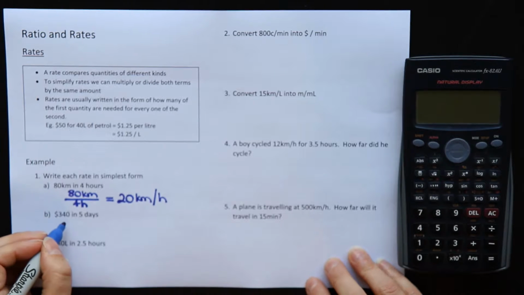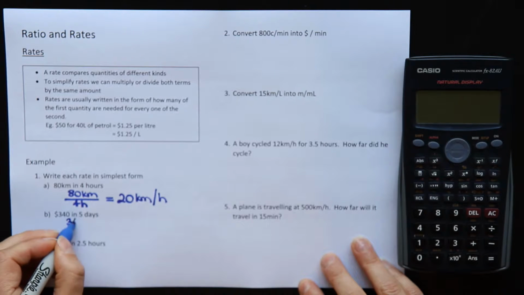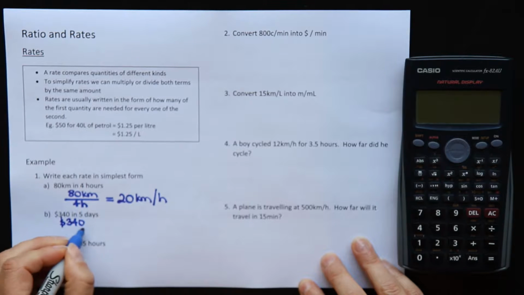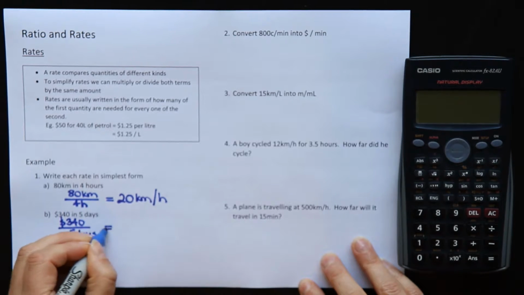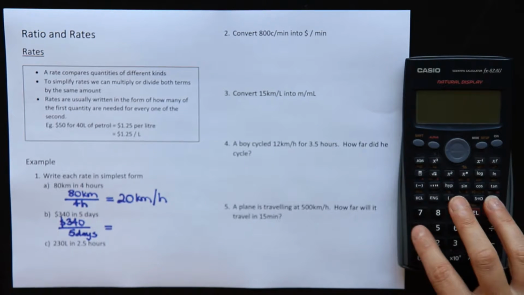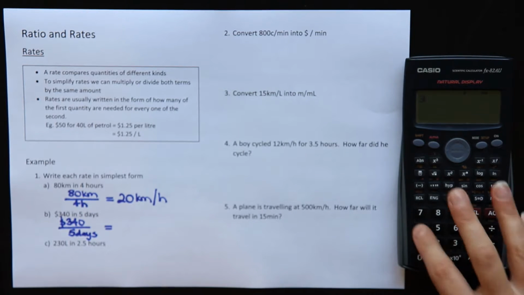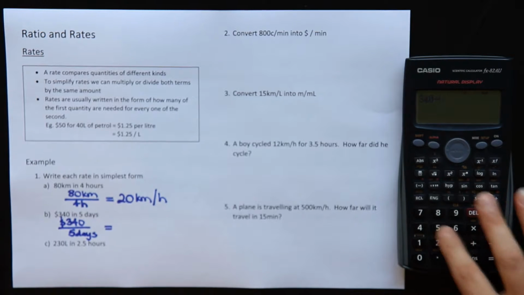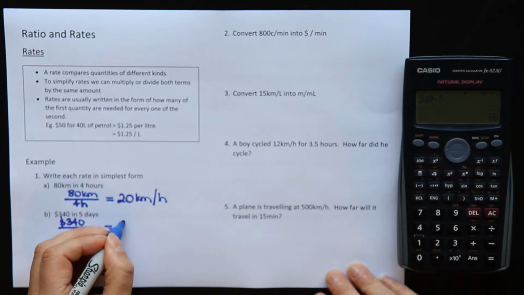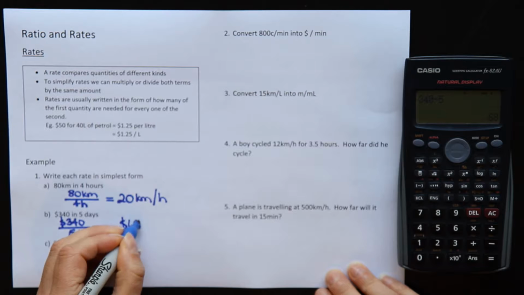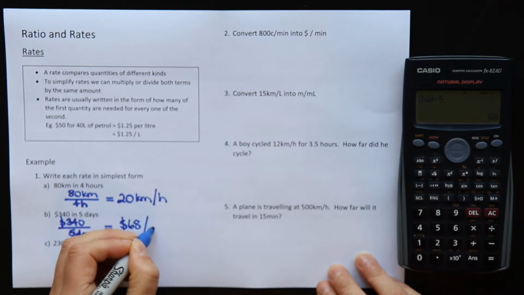Let's look at part B. We have $340 in 5 days. If we divide those numbers, 340 divided by 5 is $68 per day.